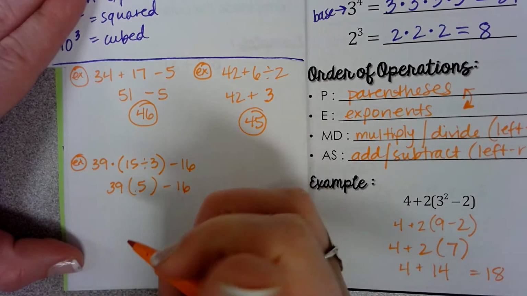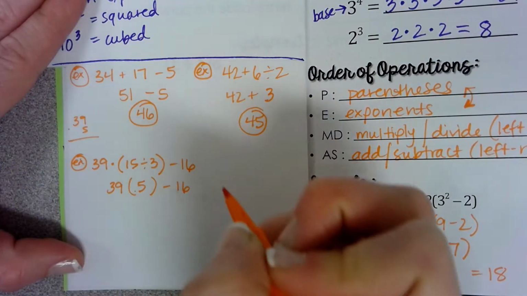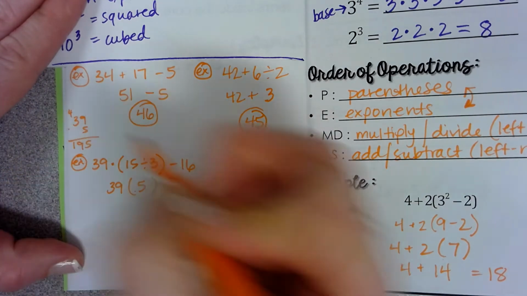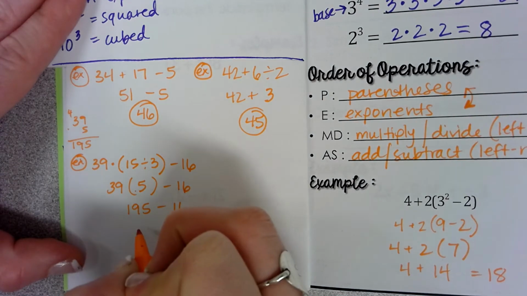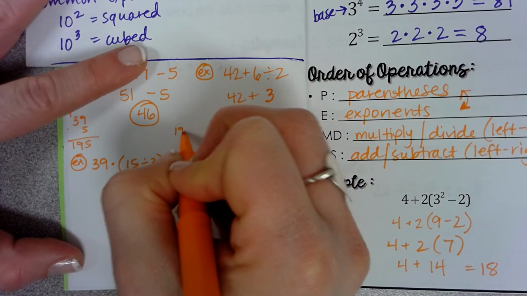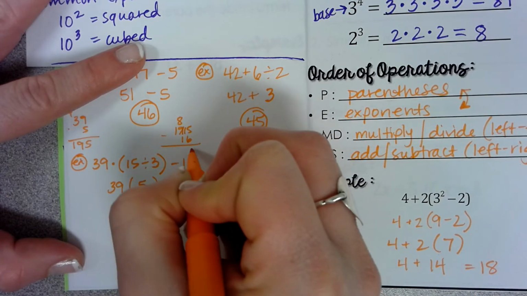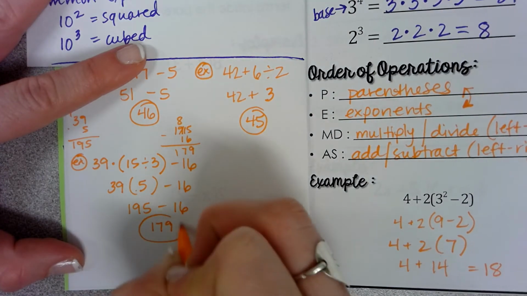Now 39 times 5, I don't know that off the top of my head, so let's do that over here. 5 times 9 is 45, 5 times 3 is 15, so we got 195. 195 minus 16, can't do that in my head. We have 9, 7, 179 as our answer.